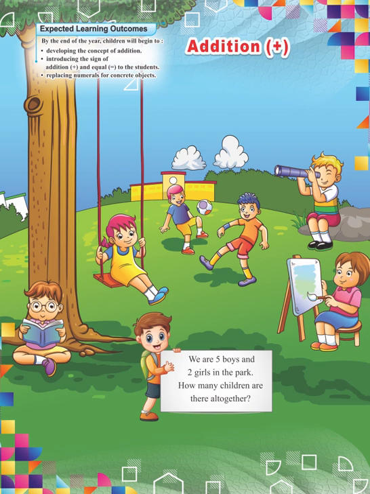The only thing you have to do is to count 1, 2, 3, 4, and 5 on your fingertips. Then add 1 and 2 in forward counting. That will show that there are 7 children altogether in the park.